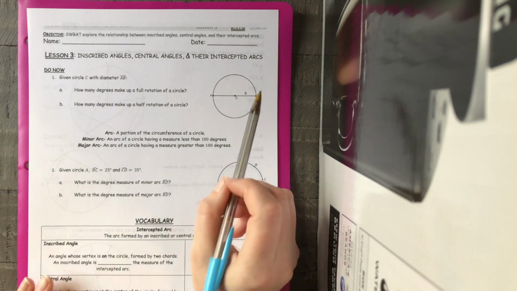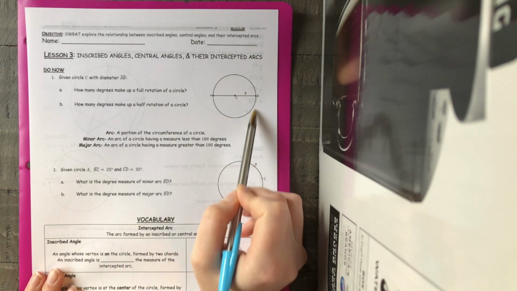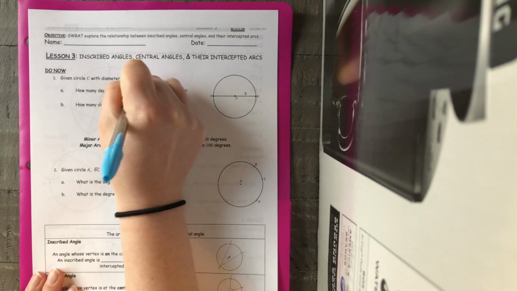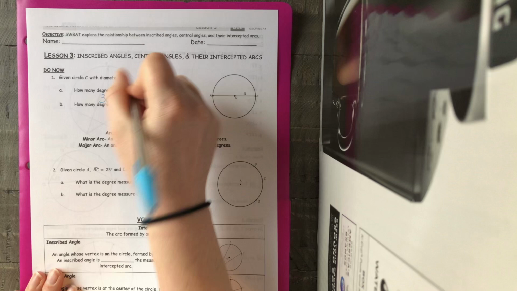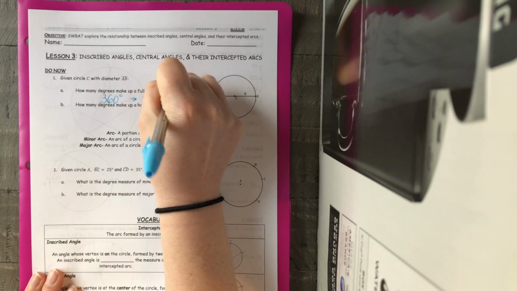So I know, just like you guys know, that if I wanted to go all the way around the circle, I would have to travel 360 degrees. And again, there's 360 degrees in a full circle.